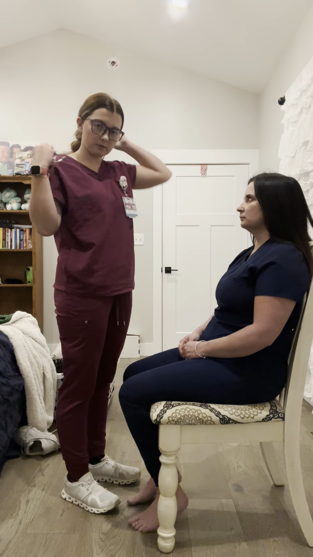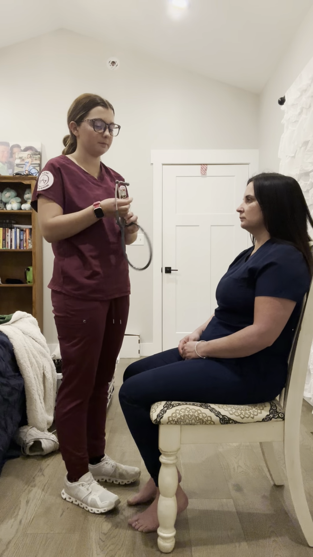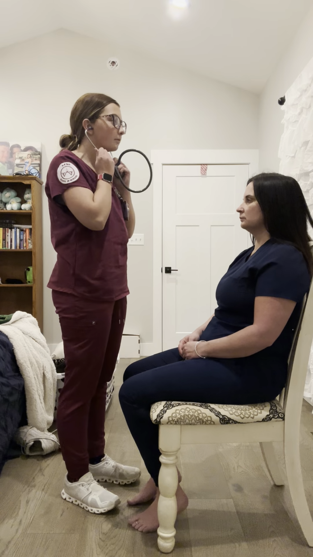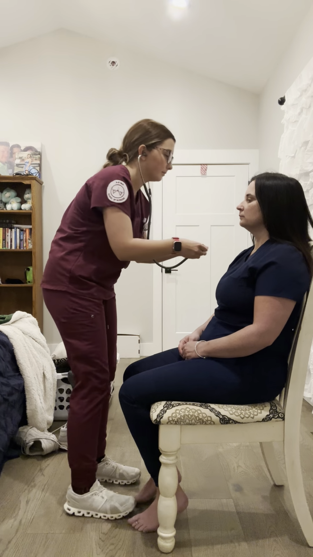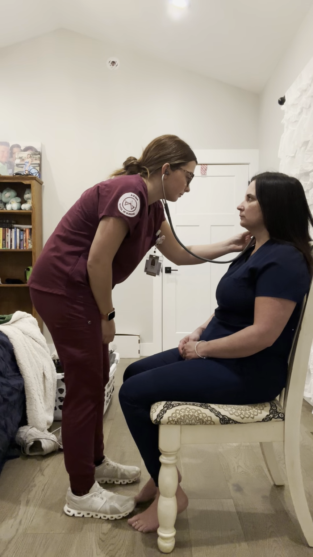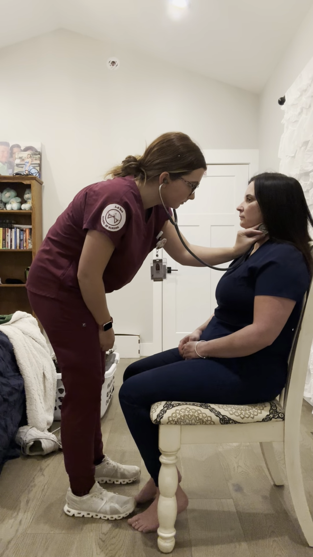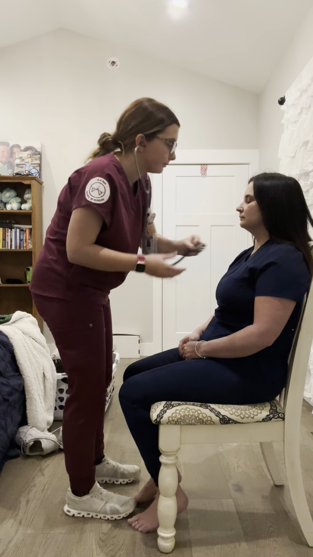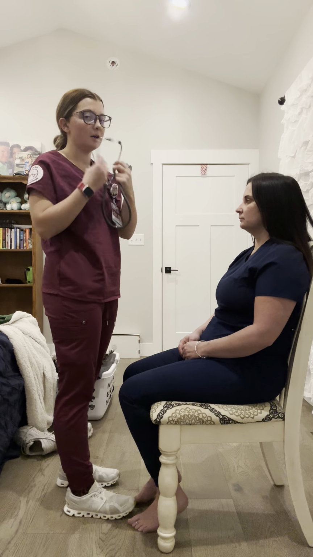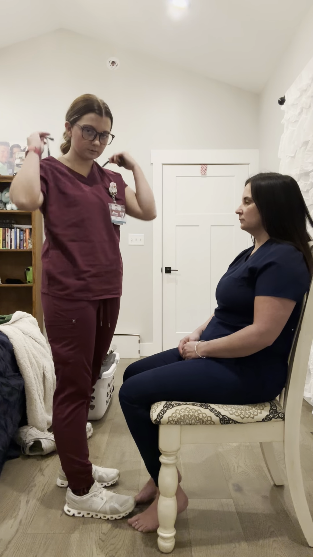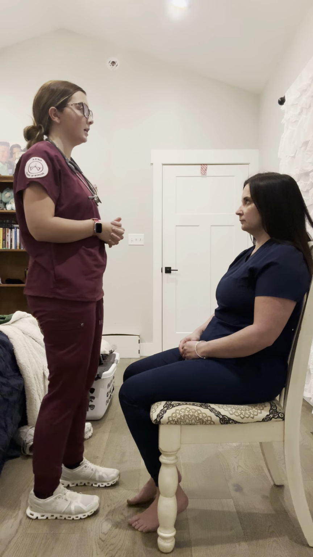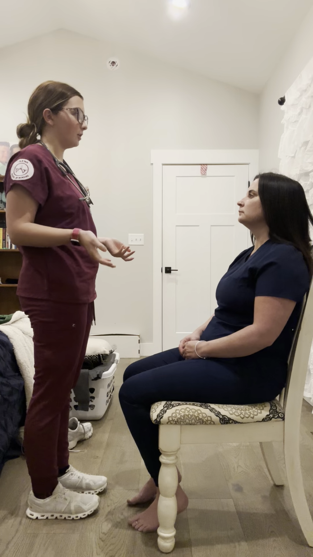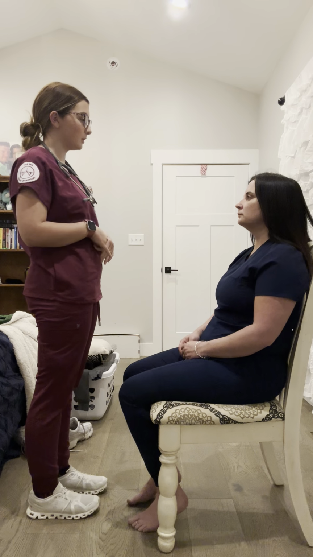Okay, now we're going to auscultate with the bell of the stethoscope. Okay, we're listening for any abnormal sounds like swooshing or bruits. None of that was heard today. And then that is all for her head. So now we're going to be doing her upper body.